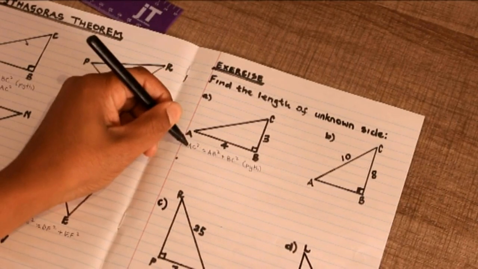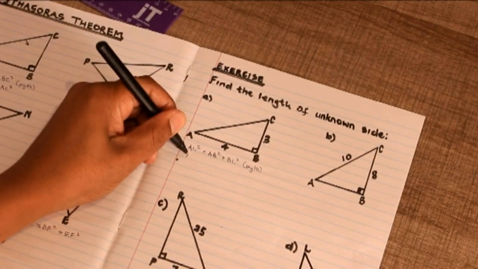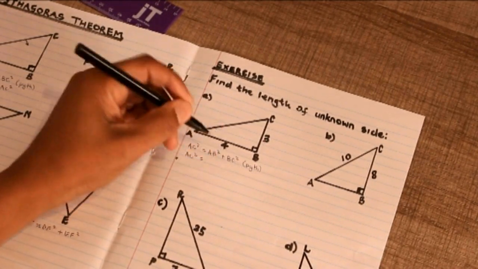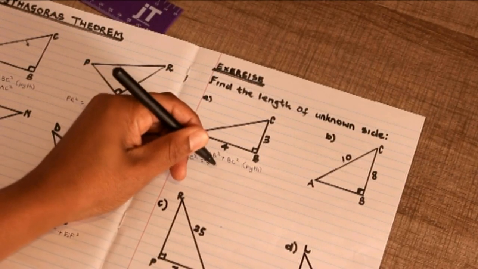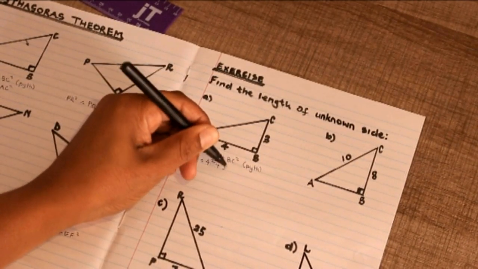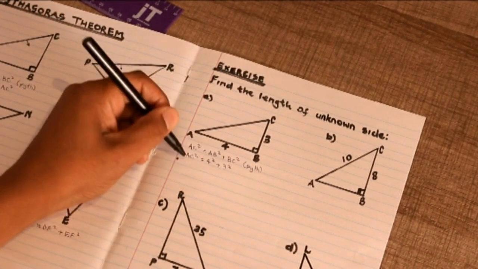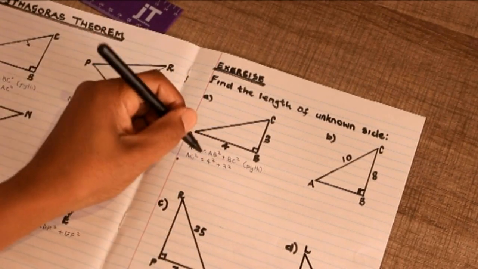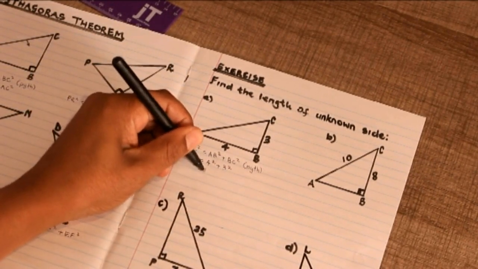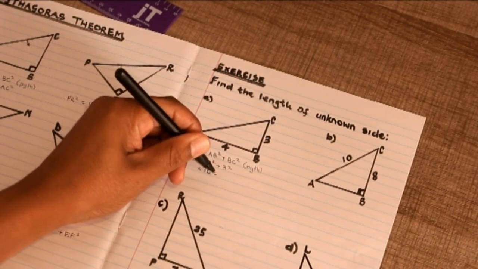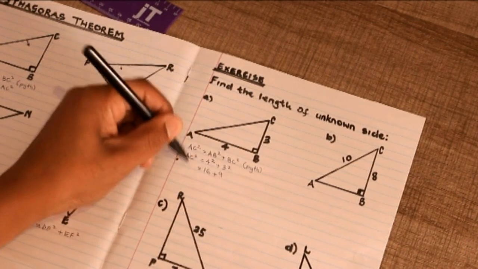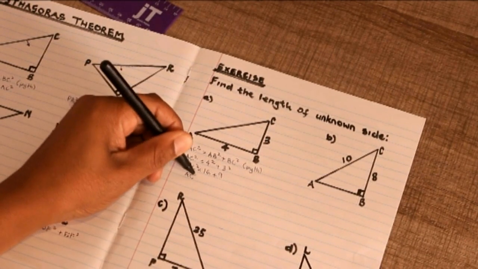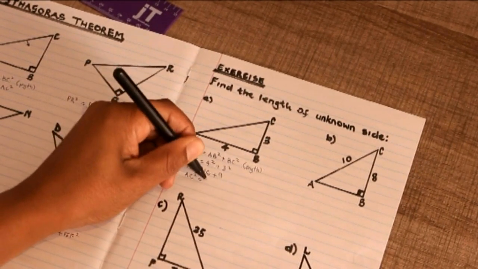Now, AC, do we have it? No, it is what we are looking for. We say AC squared equals, now what is AB? It is 4. It is 4 squared plus, what is BC? 3 squared. And what is 4 squared? Never say 4 times 2. It is 4 times 4. Multiply 4 by itself twice, which will be equal to what? 16. 4 times 4 is 16. What is 3 squared? 3 times 3, 9. This equals AC squared. Now at the end, your AC squared becomes 16 plus 9, which is 25.